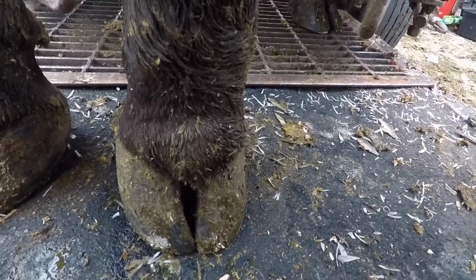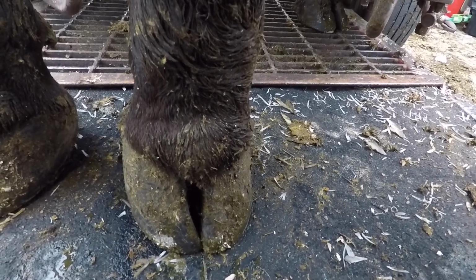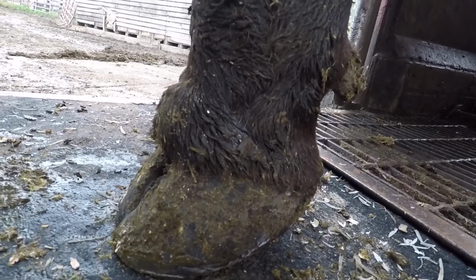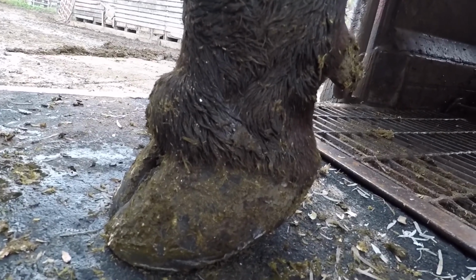And the first symptom that we can tell from this is we get a puffiness along the hairline. You can see it here. And from this next angle, you can see that puffiness. That's how we know right off that we're probably dealing with foot rot. This case is actually mild and in the early stages of foot rot.